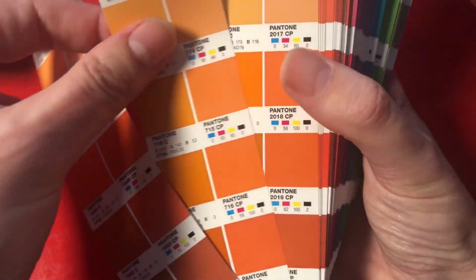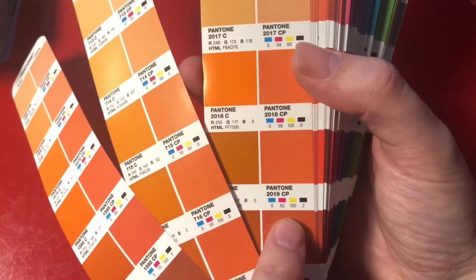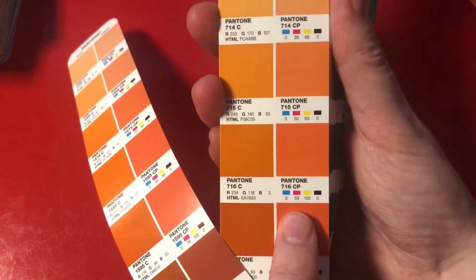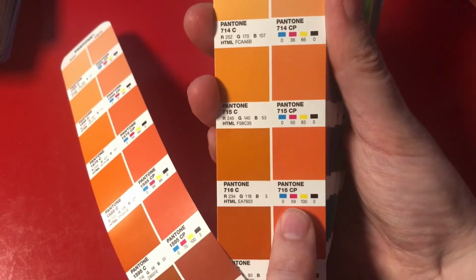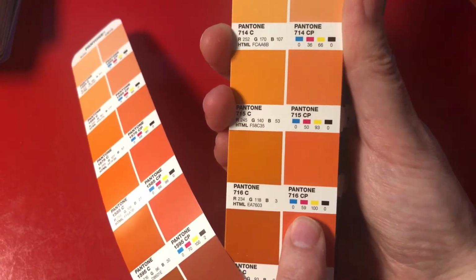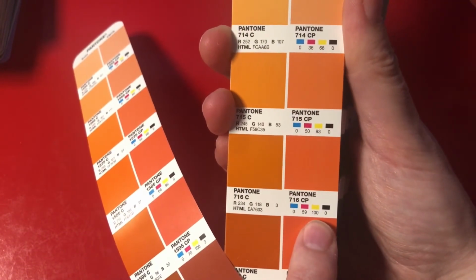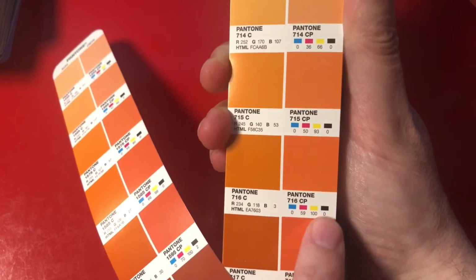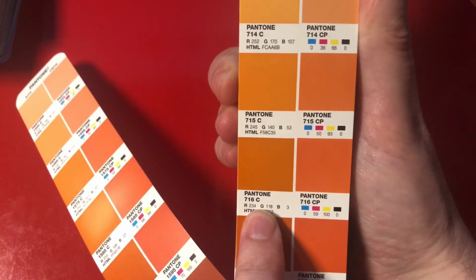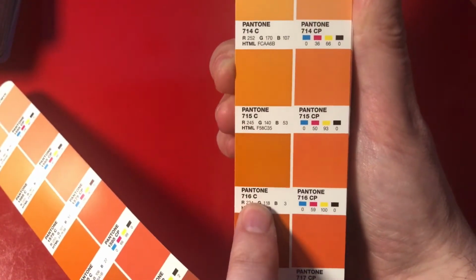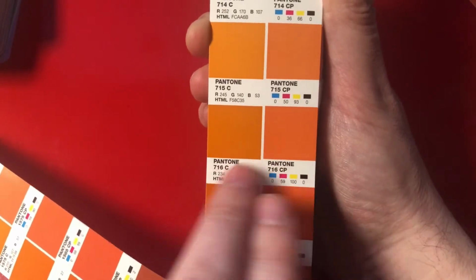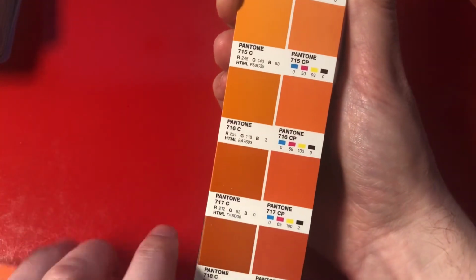Or maybe I go through and say, actually, I really like the brightness of Pantone 716, and the color numbers for that are 59 and 100. I like that. Then I can look across and see the Pantone spot color equivalent of that, and these two are a pretty close match.